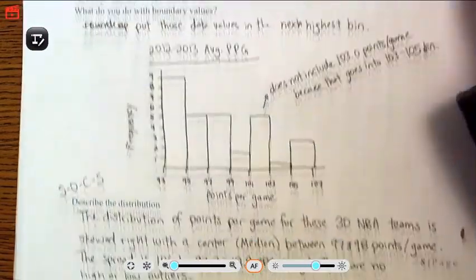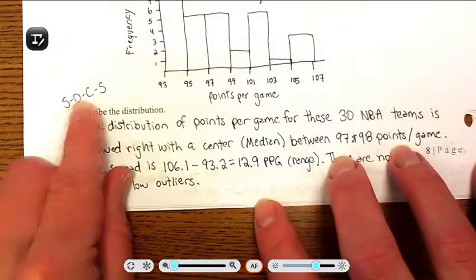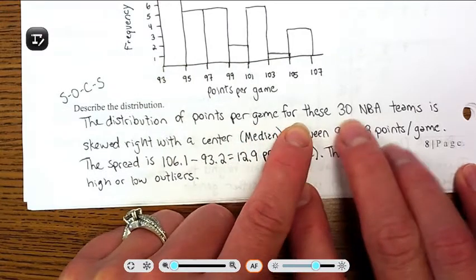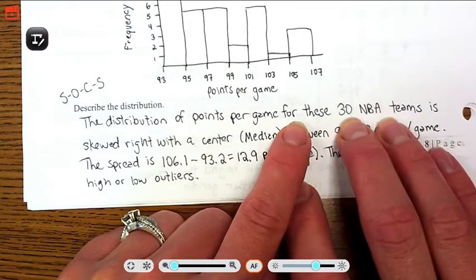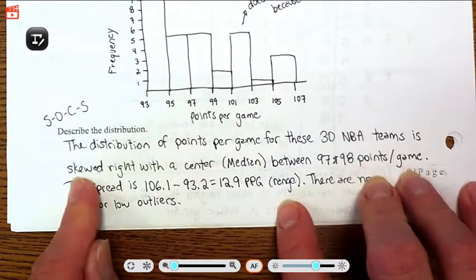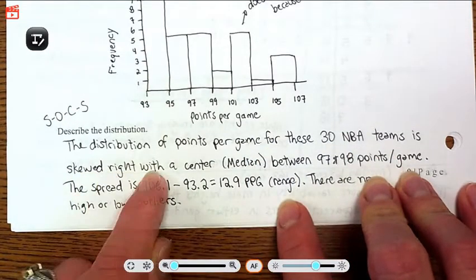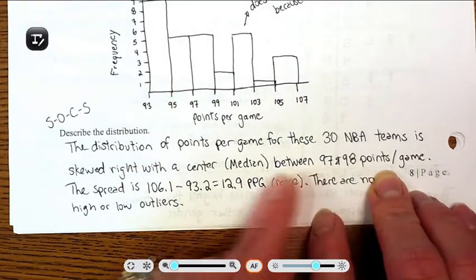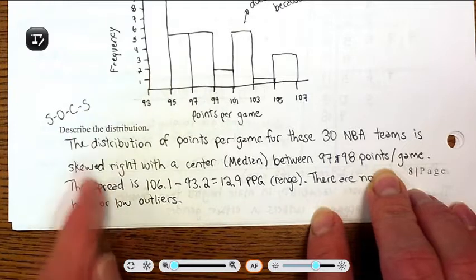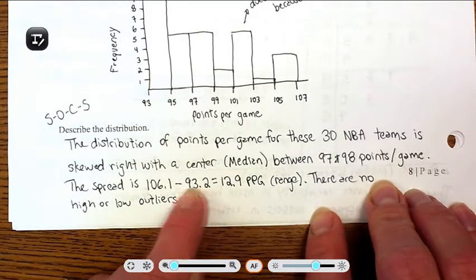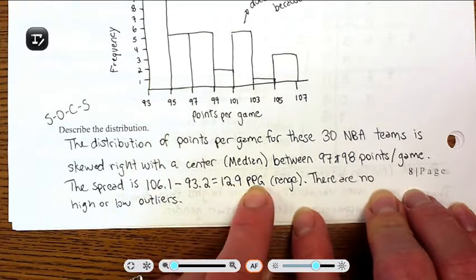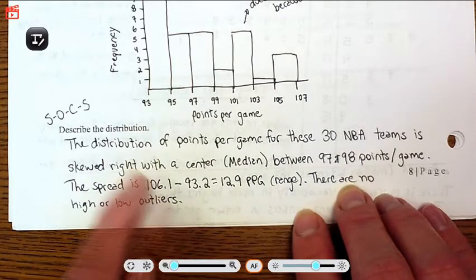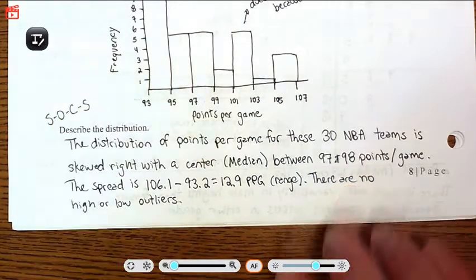Okay? All right. Describe the distribution. Talk about SOCS. Shape, center, spread, outliers. The distribution of points per game for these 30 NBA teams, context, you need it or you'll lose a point, is skewed right, shape, with a center between 97 and 98 points per game. The spread is 106.1 minus 93.2, which is 12.9 points per game. There are no high or low outliers. Shape, center, spread, outliers.